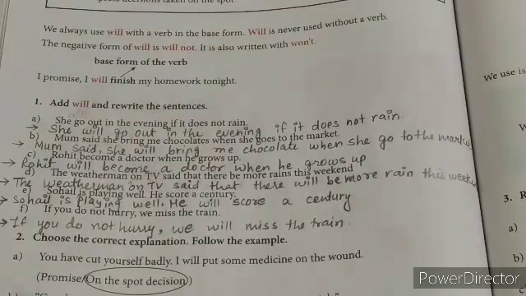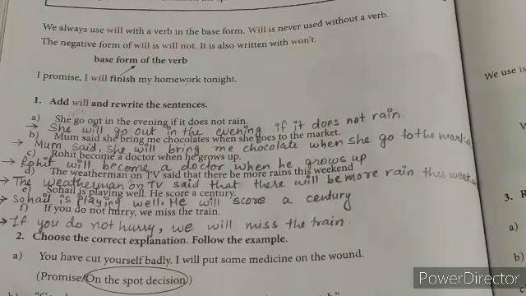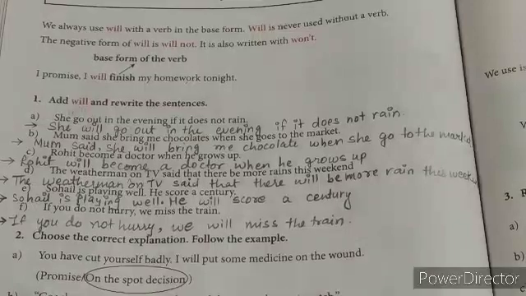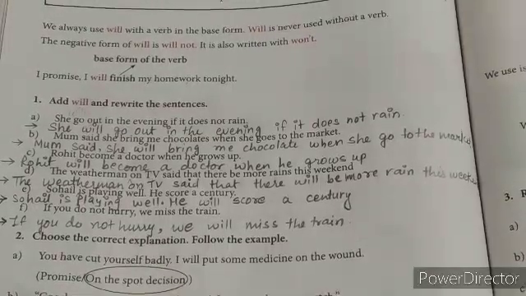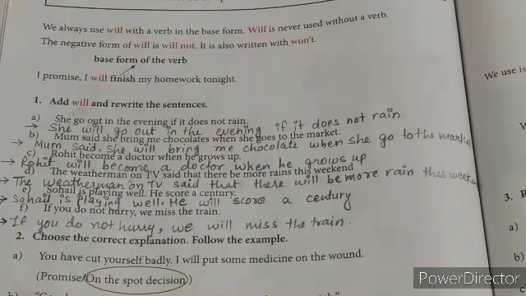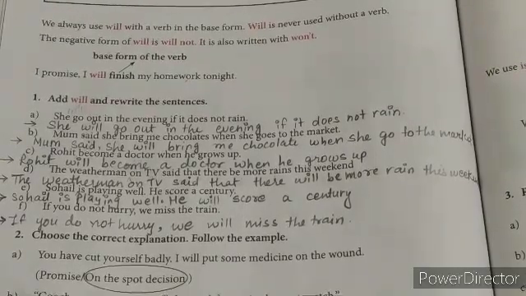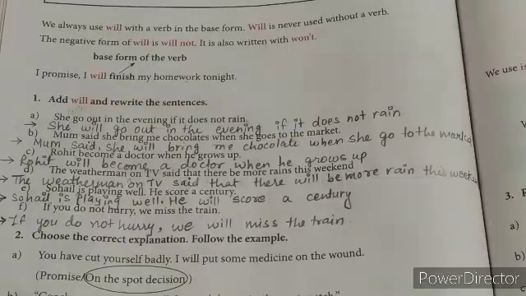Sohail is playing well. He scored a century. What will be the answer for it? Sohail is playing well. He will score a century. Then come to the last one. If you do not hurry, we miss the train. And the answer for it is, if you do not hurry, we will miss the train.